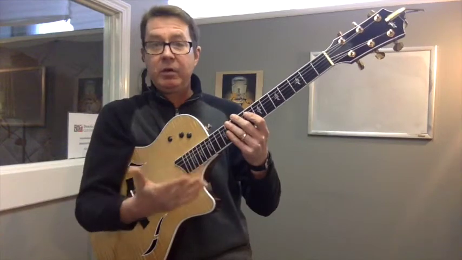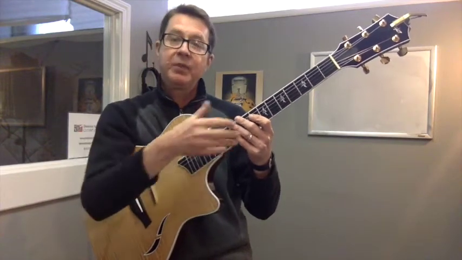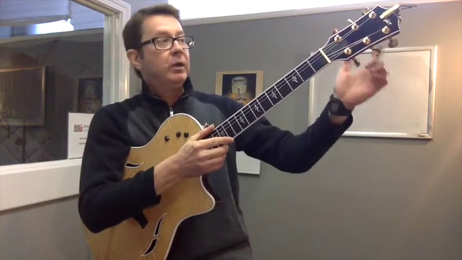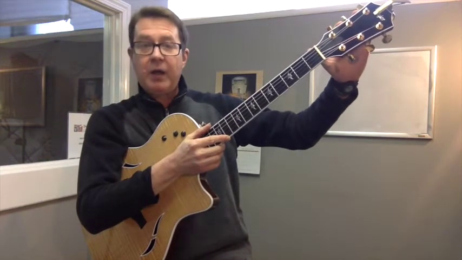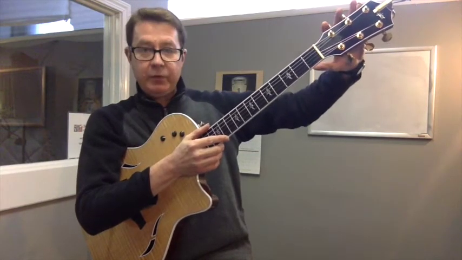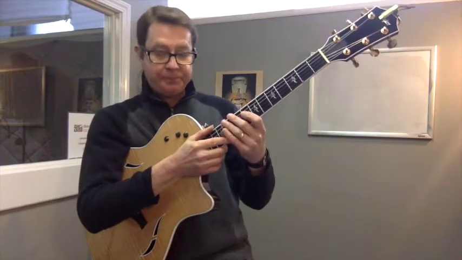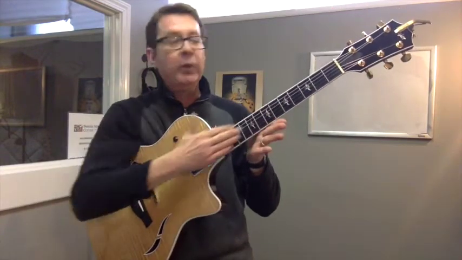So I like to say that guitars are a lot like people. They've got a body, a neck, and a head. Guitar players call the head stock. And then we've got our tuning gears or tuning machines as well. Obviously, the strings going this way.